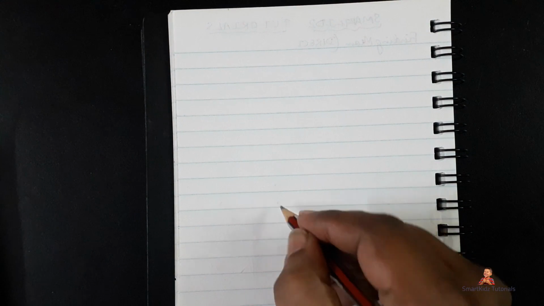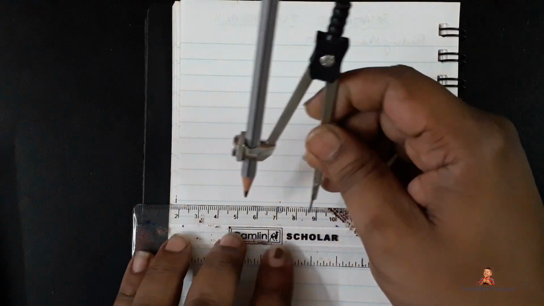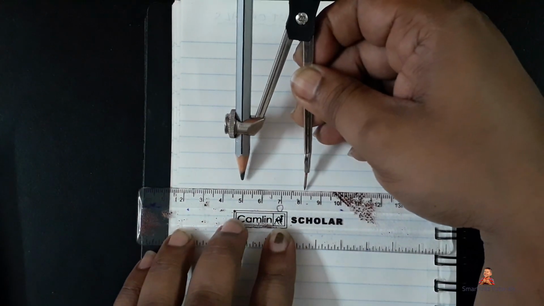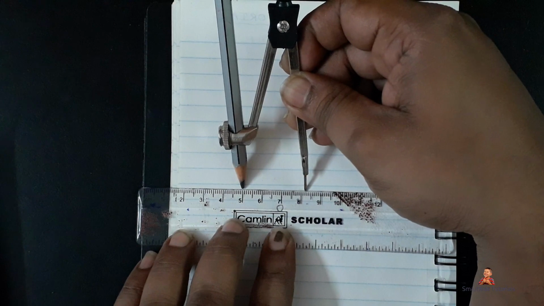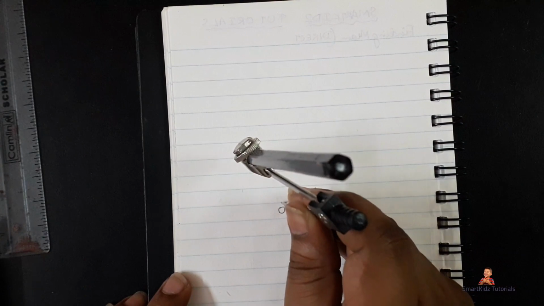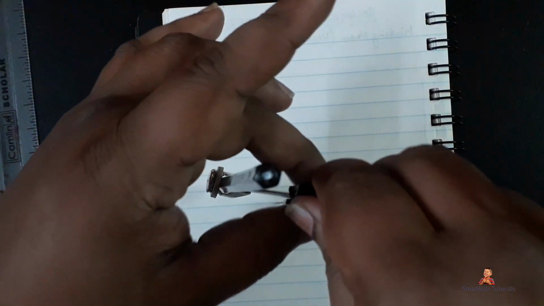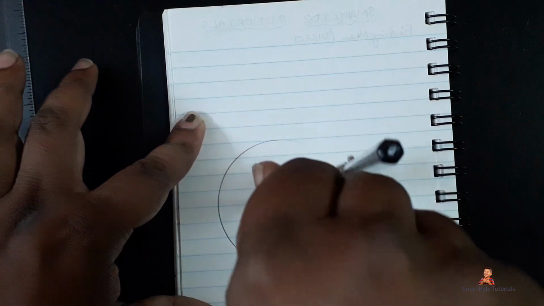Okay, so first I'm going to mark a point, and that point will be our center O, and from here I'm going to construct a circle having a radius 3.2. So that would be over here, taken from 5 to 8.2, so that is 3.2. You take the pointer here and then construct a circle. Now this circle has a radius of 3.2 centimeters. There you go.